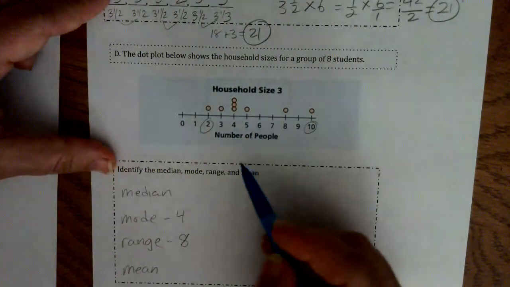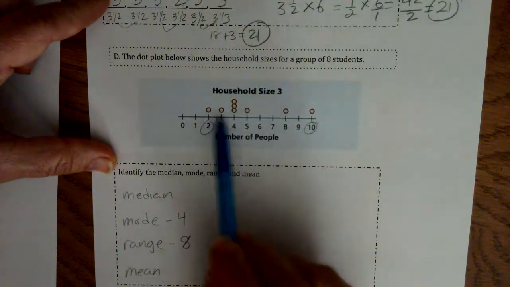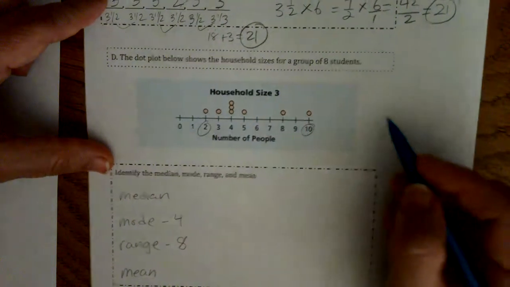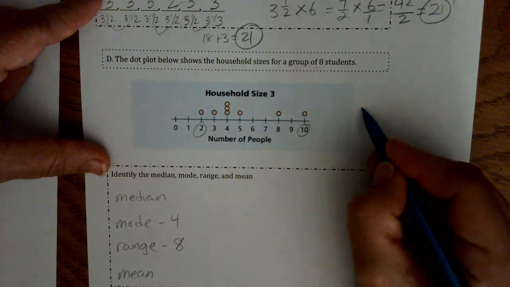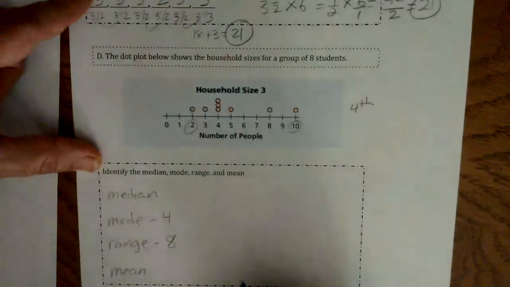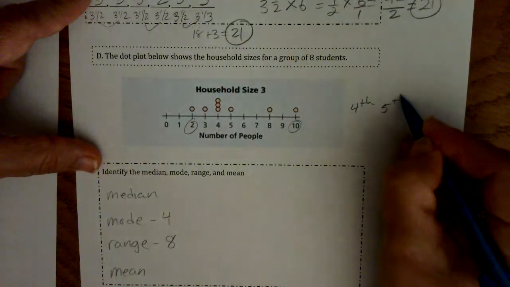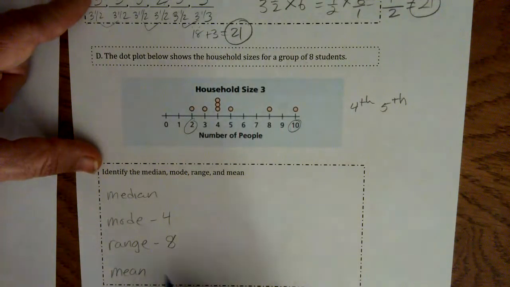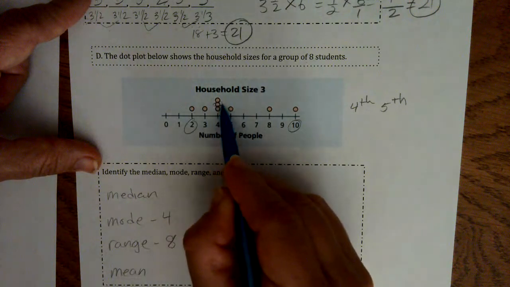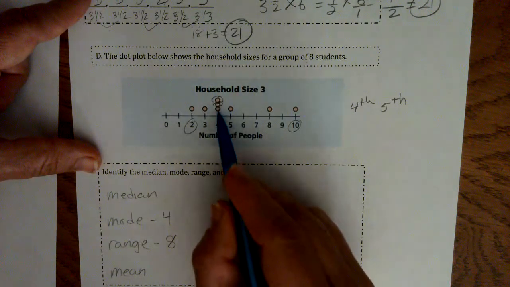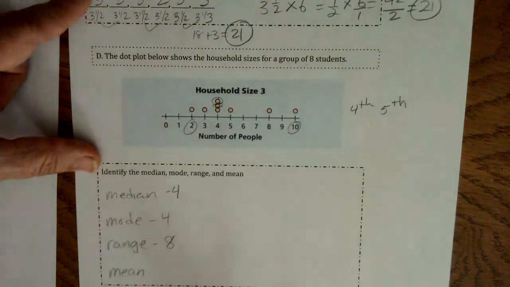Median. It says I have 8 students, so I have 8 dots. Remember, when we're finding the median and it's an even number, half of the even number is the 4th position, but it's between two positions, so it's going to be between the fourth and the fifth position. 1, 2, 3, 4 is here, and 5 is here. The value of those dots is 4, so my median is 4.